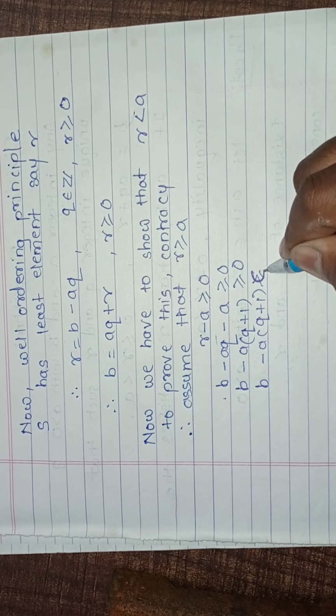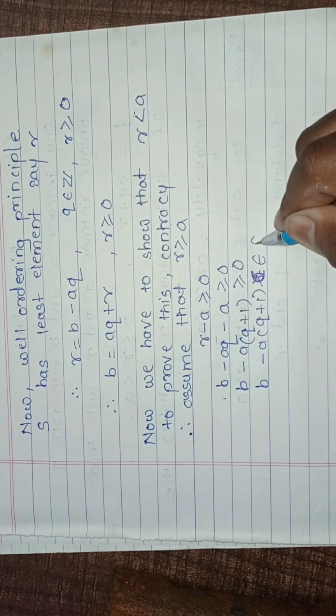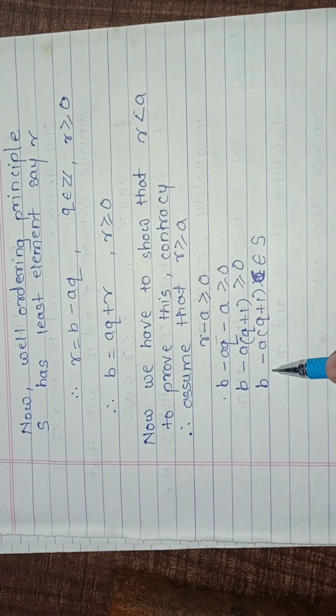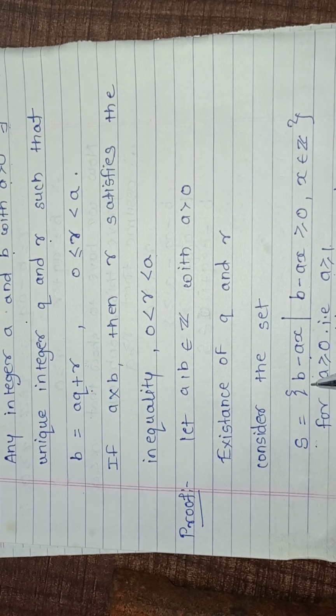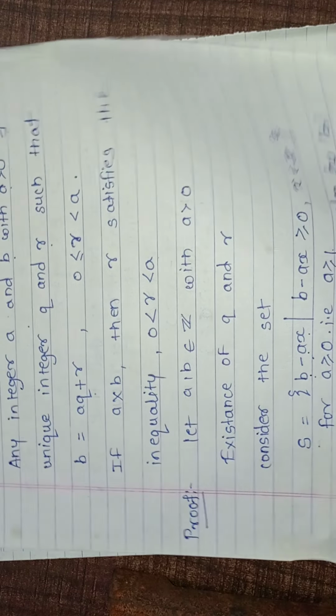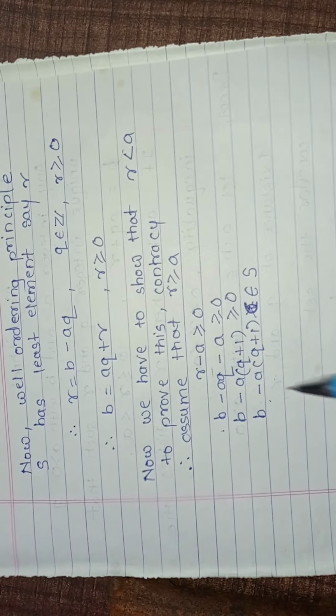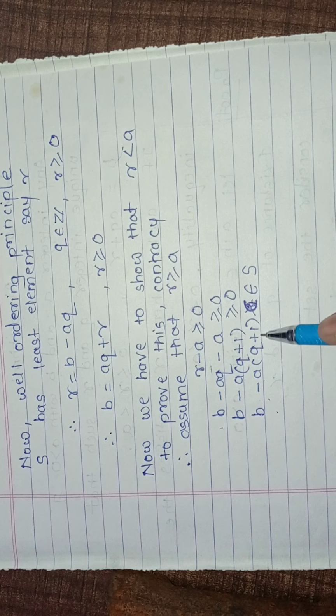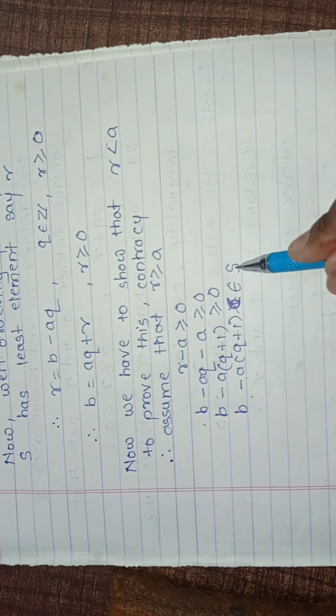And this one belongs to S. Why does this belong to S? We have to know the set S. What is the set S? b − ax. Therefore we can say b − a(q + 1) belongs to set S.